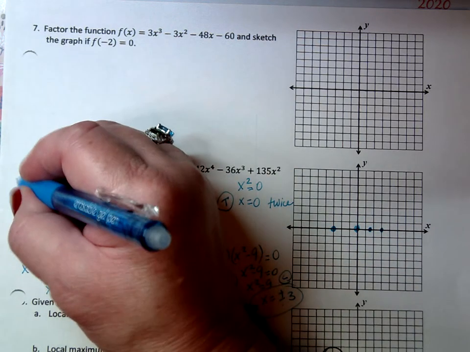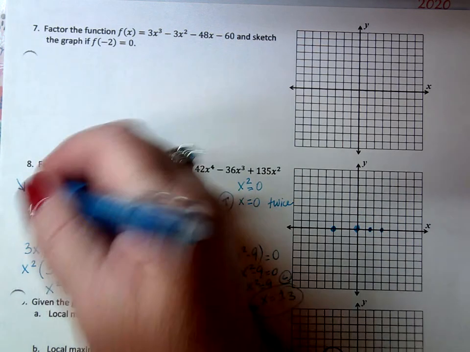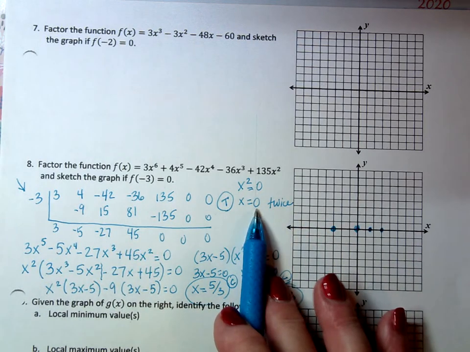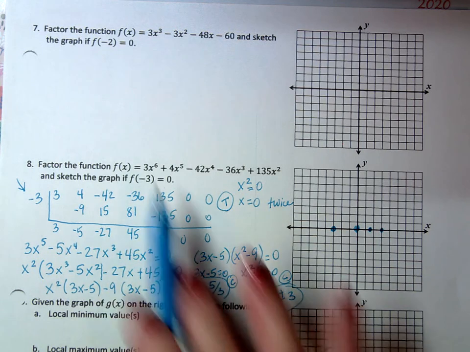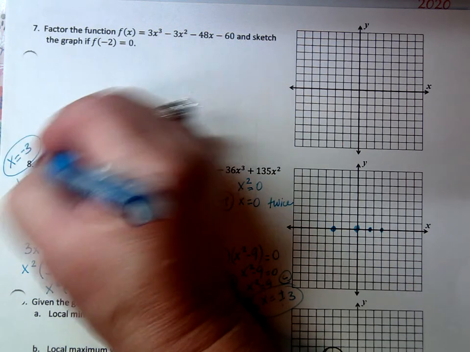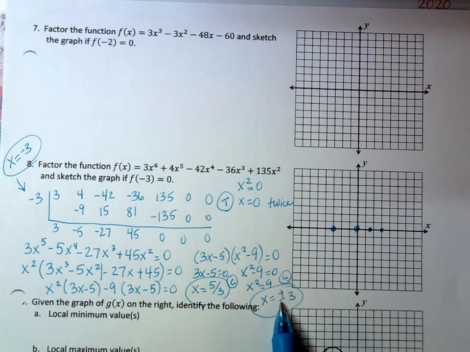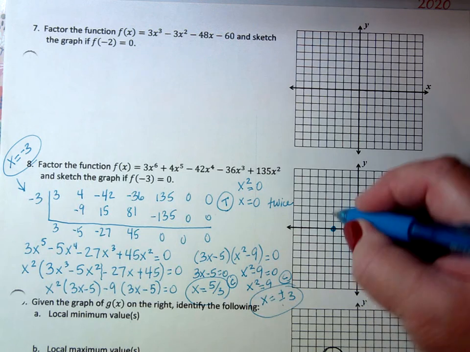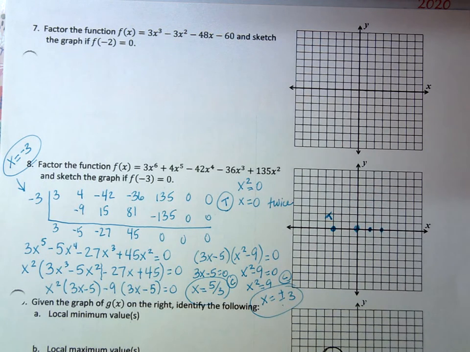How many solutions do I currently have? I have 1, 2, 3, 4, 5, and I need 6. So this guy also gives me another solution at negative 3, which means at negative 3 I've got 2 of those. At negative 3, that's going to be a tangent piece. This guy's going to be a t for tangent over here because I've got 2 negative 3s. That's my 6 answers for this guy. So at negative 3 I've got a tangent going on because there's 2 of those.